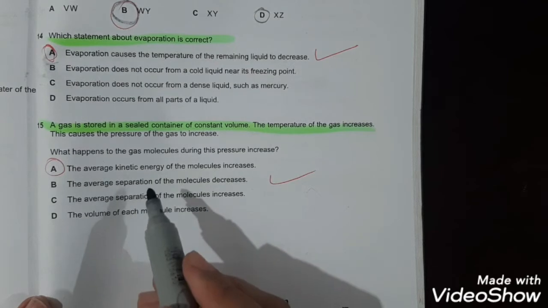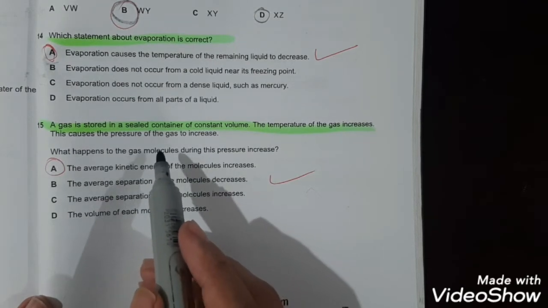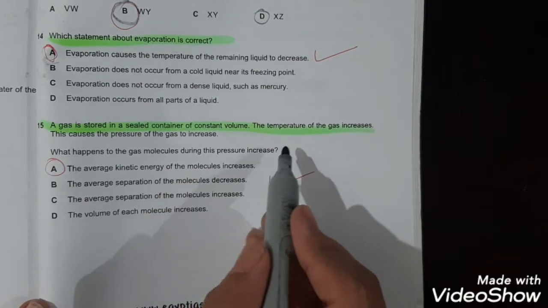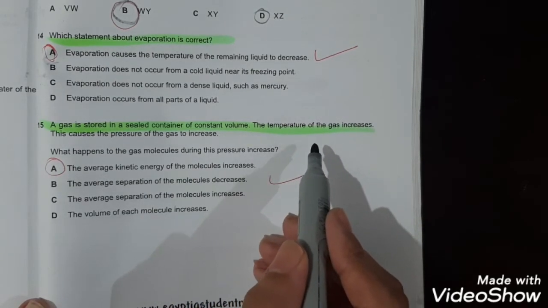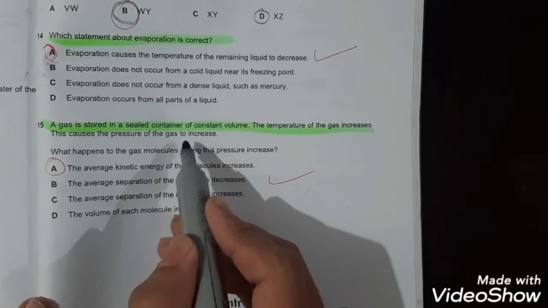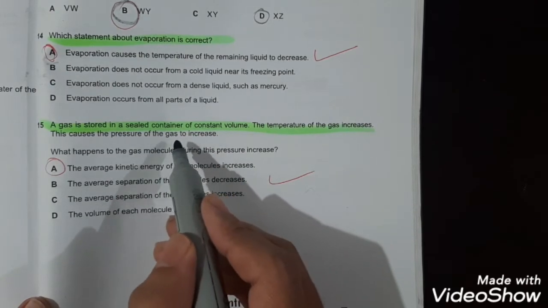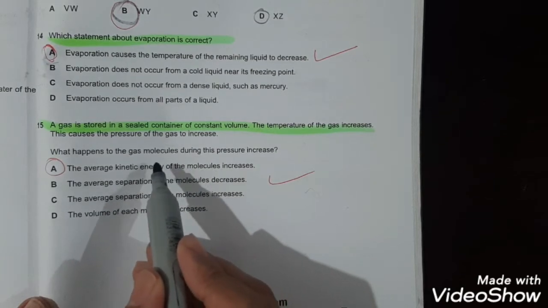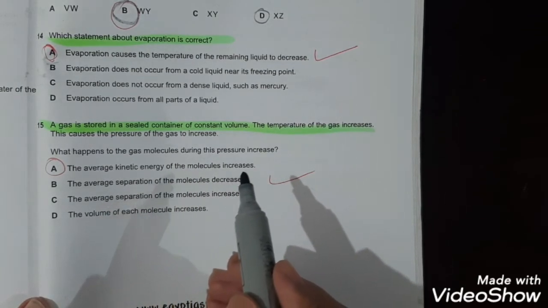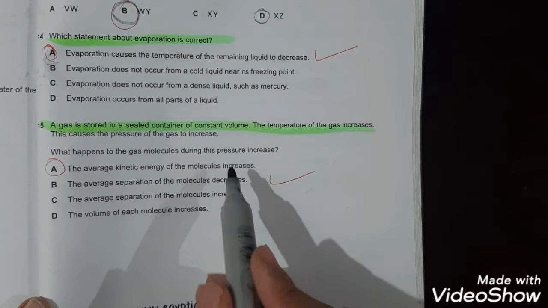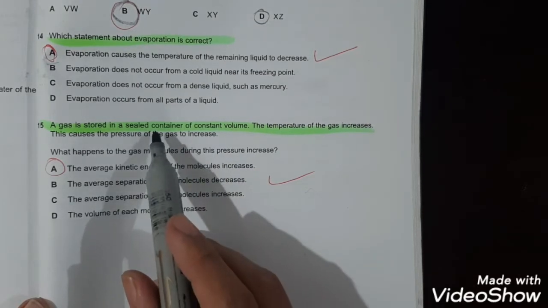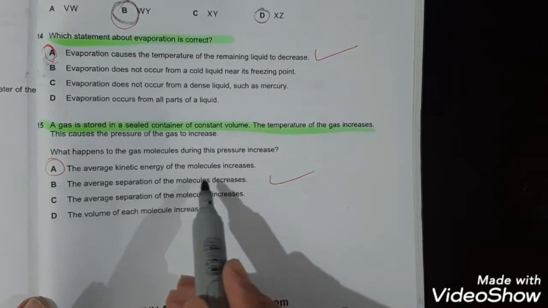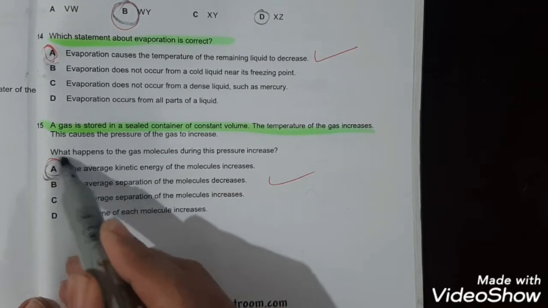So when the temperature increases, the movement of the gas particles in the container increases, and they are moving at higher speeds as compared to when it was at a cold temperature. So they will exert greater pressure on the internal surface of the gas container. So the average kinetic energy of the molecule increases. This is correct. A will be the correct answer.